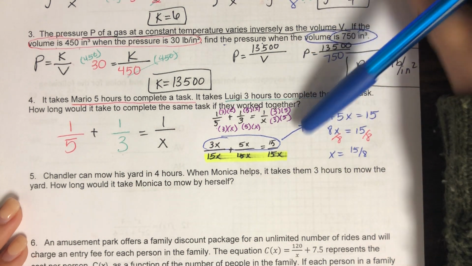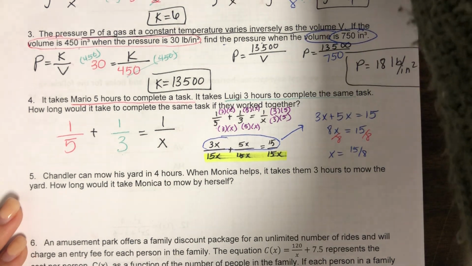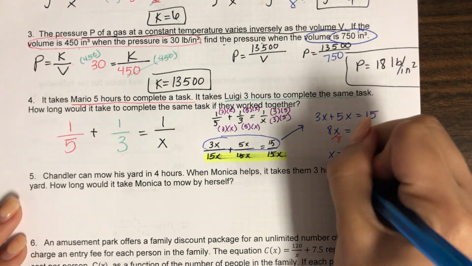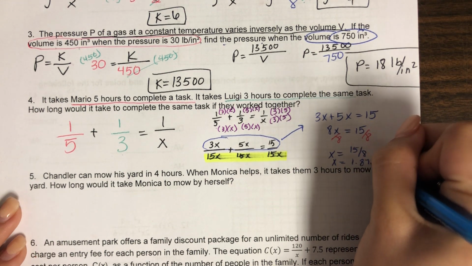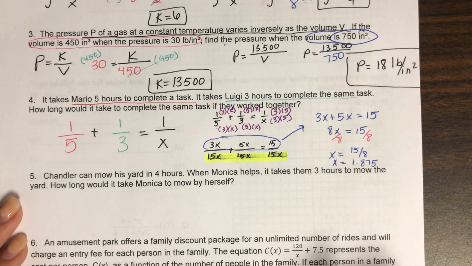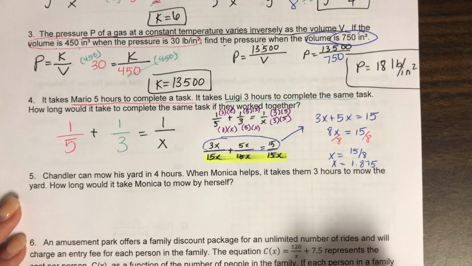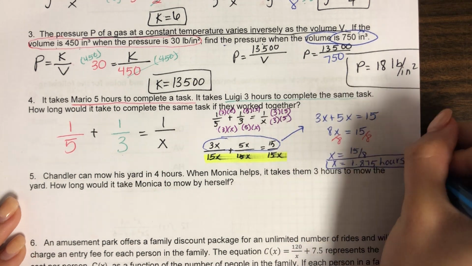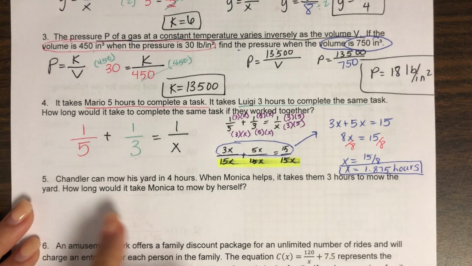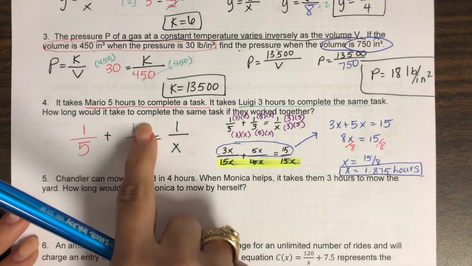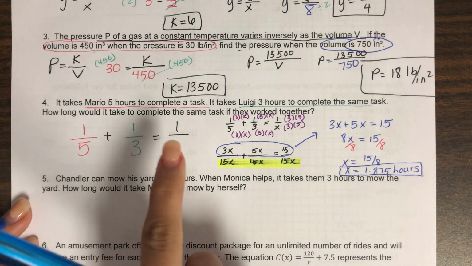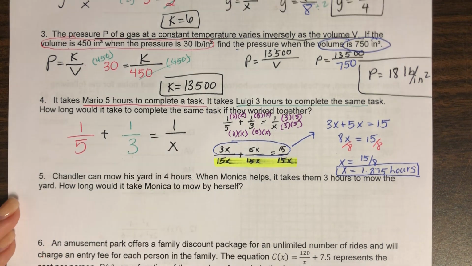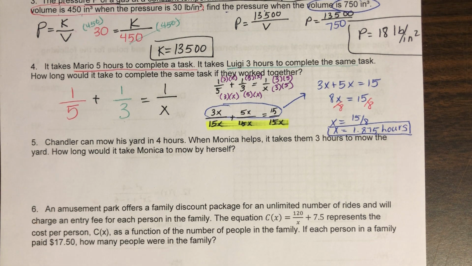We could make that a simpler term. 15 divided by 8 is 1.875. Now, what is this? Hours, task, days? Hours. Make sure you write your unit. So Mario takes 5 hours, Luigi takes 3. If they were to work together, it would only take them a little bit less than 2 hours to do. All right, let's move on to the next one.